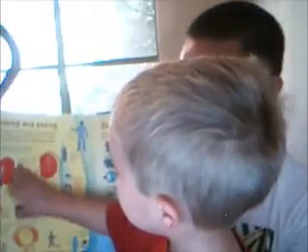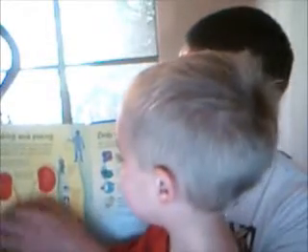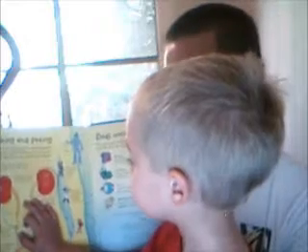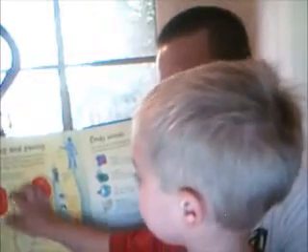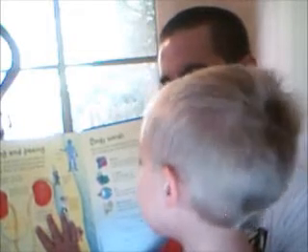And what are these two tubes that connect the kidneys to the bladder? Starts with a U. Ureters.